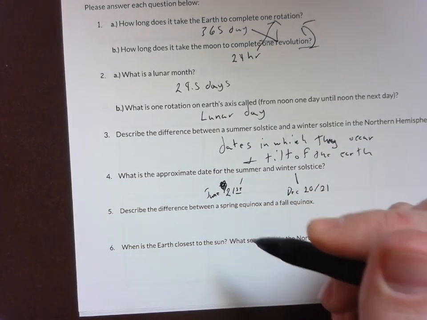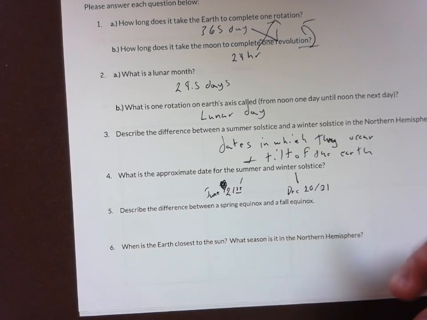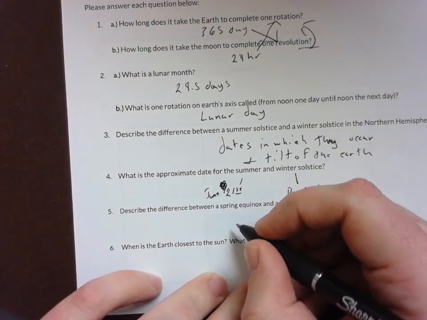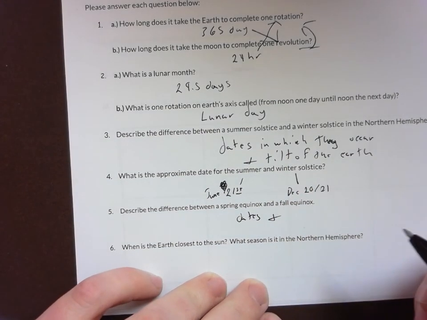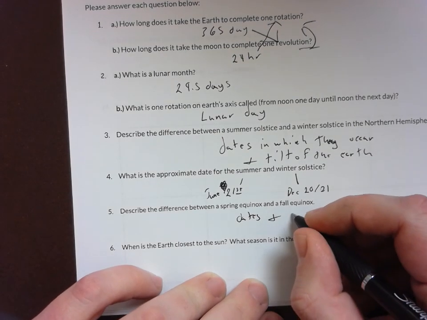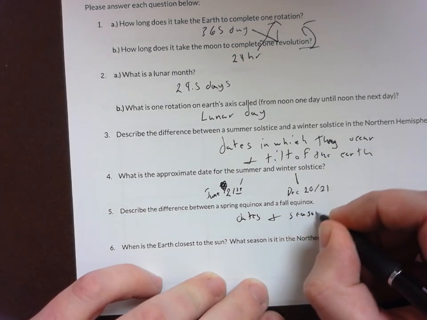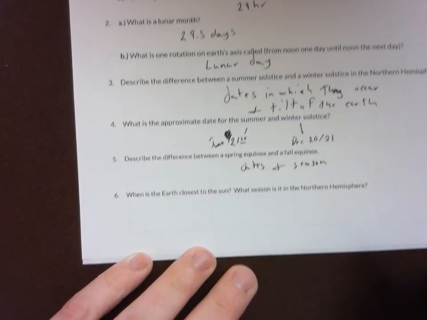Name the difference between spring equinox and fall equinox. It's just the dates and the season. Otherwise, they're the same because they're the same amount of sunlight.